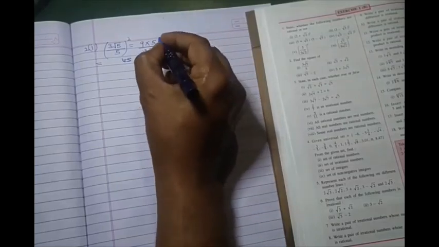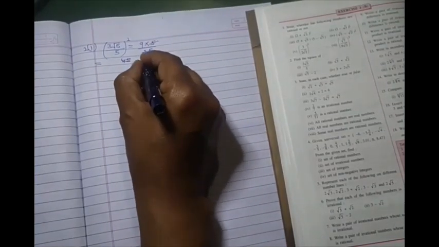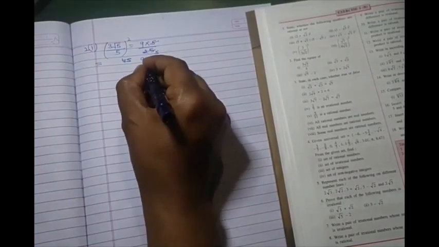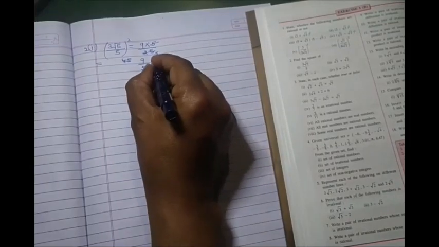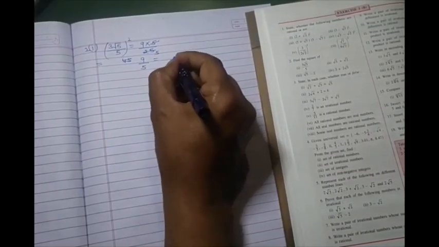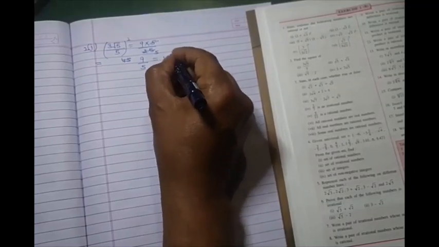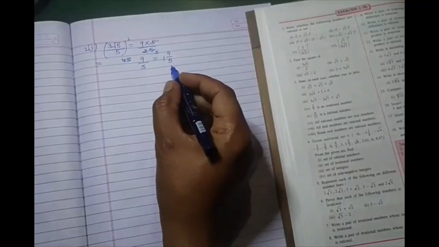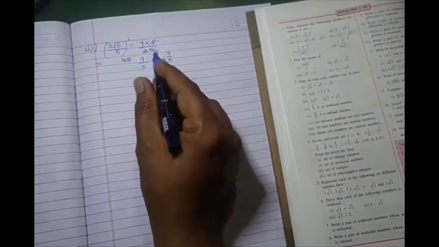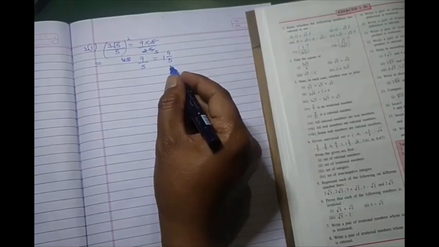We can cancel this 5 and 5, it will become 9/5. Further 4/5. Here you just need to find the square of given numbers, so you need not state whether it is a rational or irrational number.